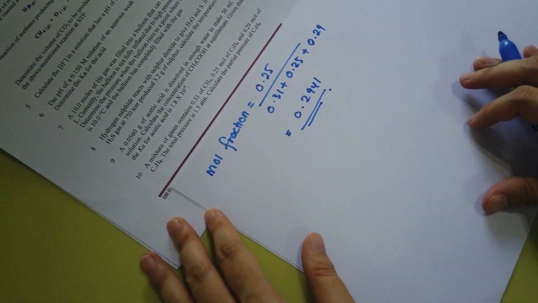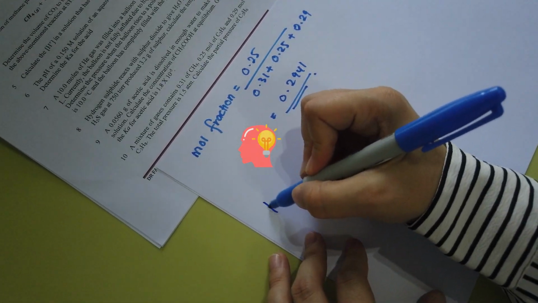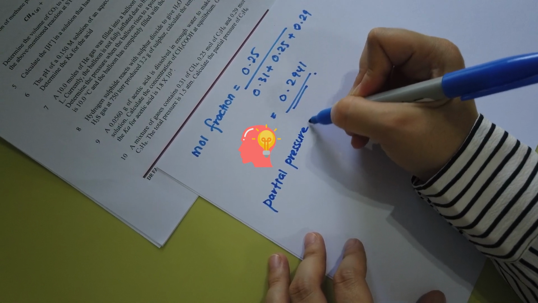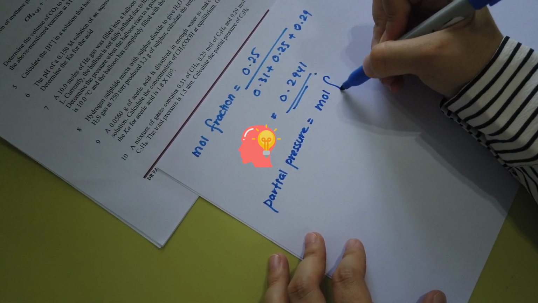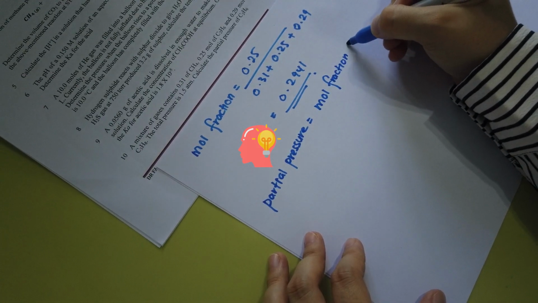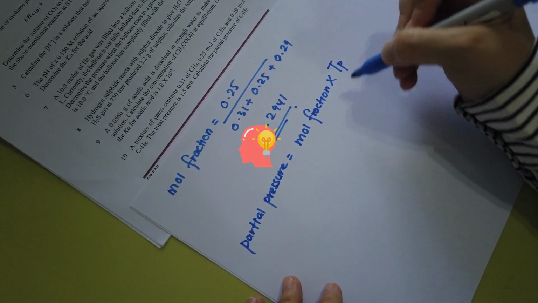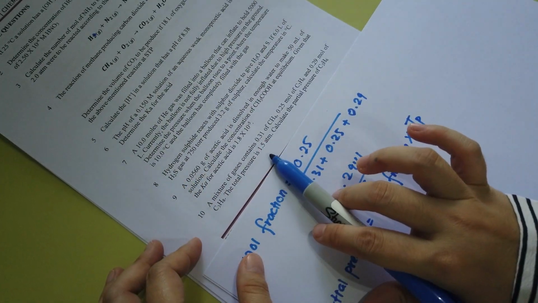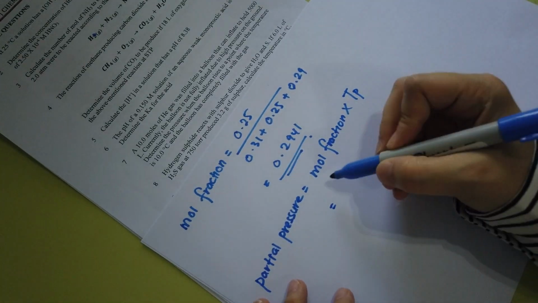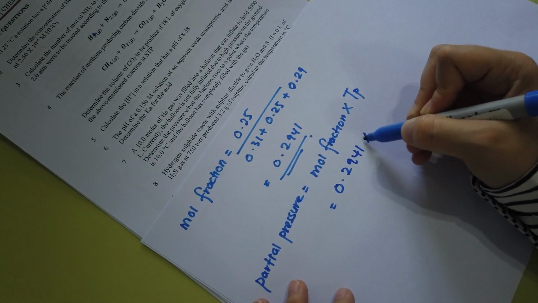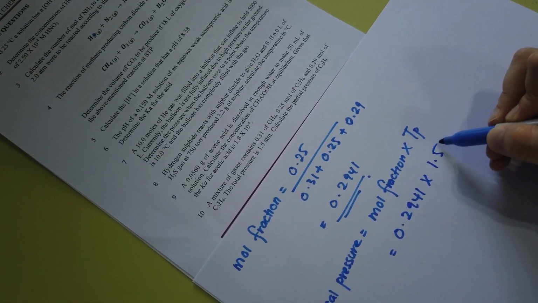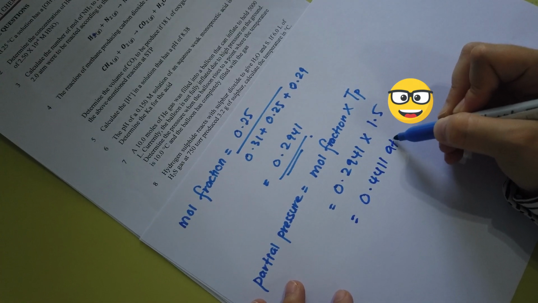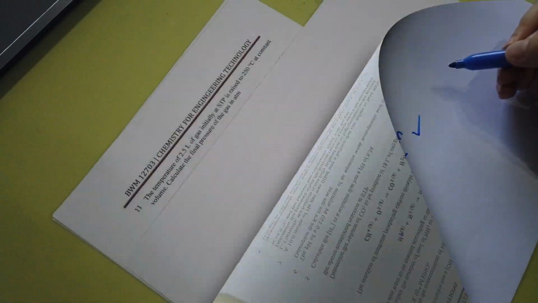The partial pressure is equivalent to mole fraction times the total pressure. The total pressure is given in the question. Here the total pressure is 1.5 atm, therefore 0.2941 times 1.5 atm, so you will get 0.4411 atm as your partial pressure.